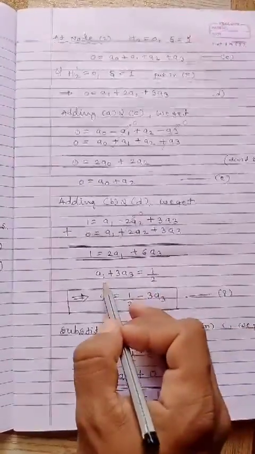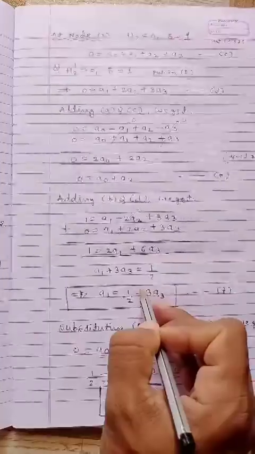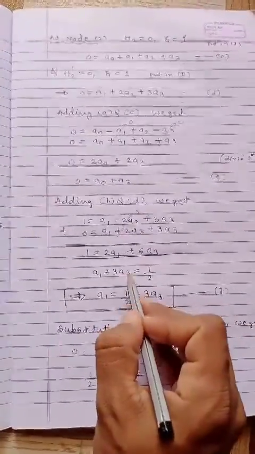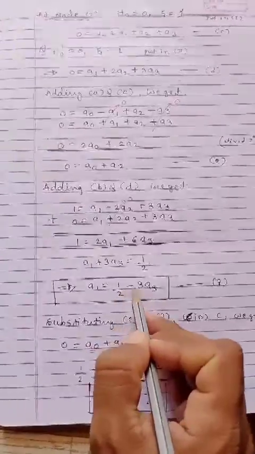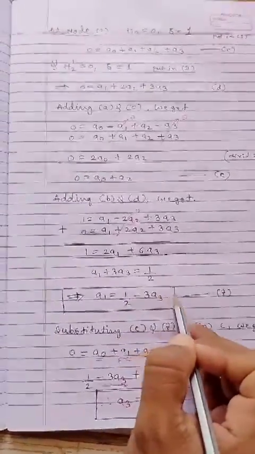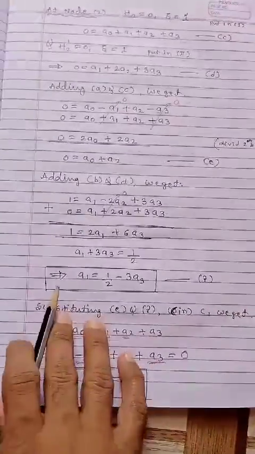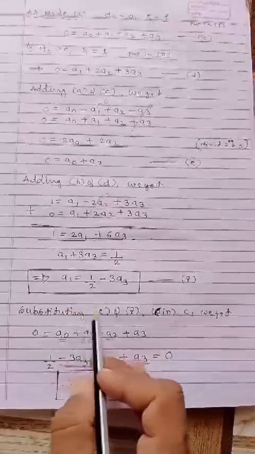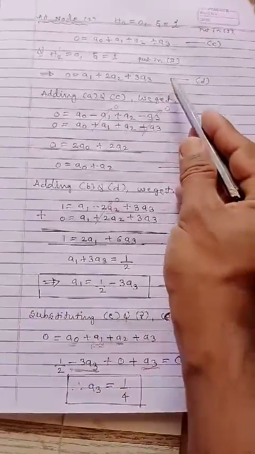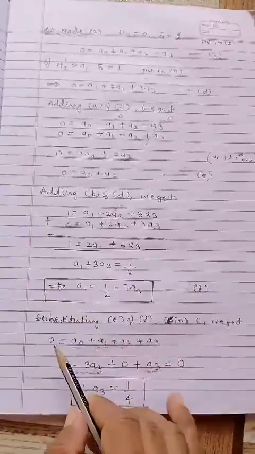Again I want to calculate the A1 value, so take the whole term to this side, that is 1 by 2, and take this term to the other side, so you'll get the value of A1 equal to 1 by 2 minus 3A3. Call this equation F. Now substitute the values of equations E and F in equation C.